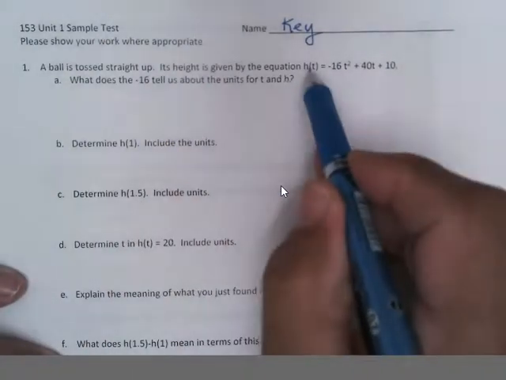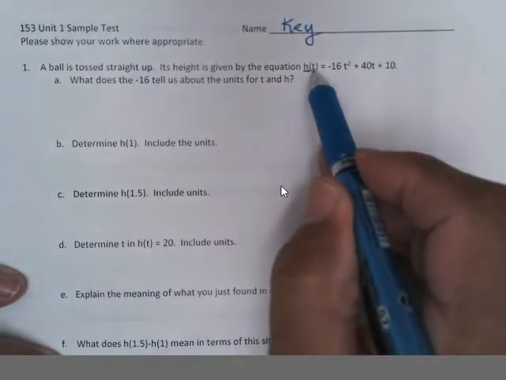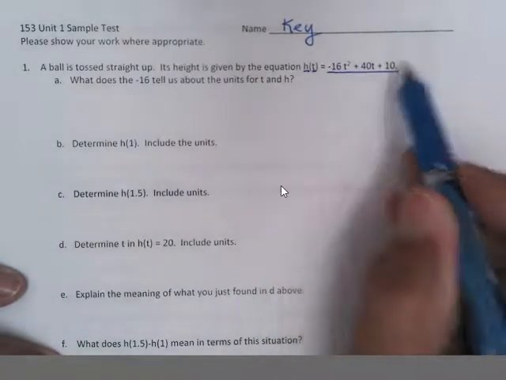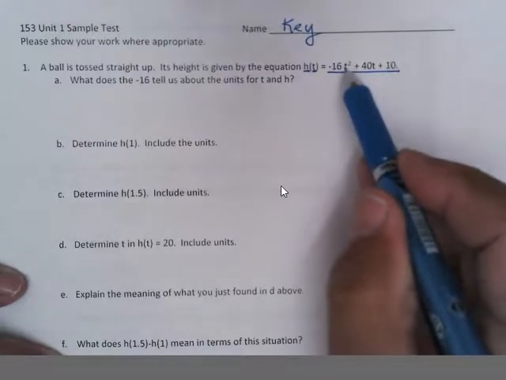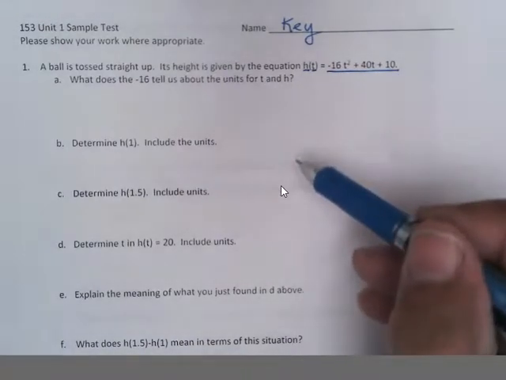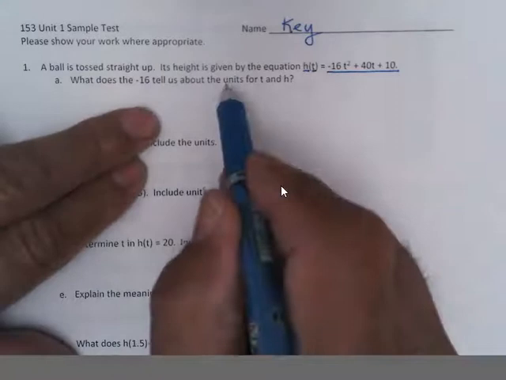This says the height as a function of the time is given by this equation. So if I put a time in for t, I get the height. The question is, what are the units?